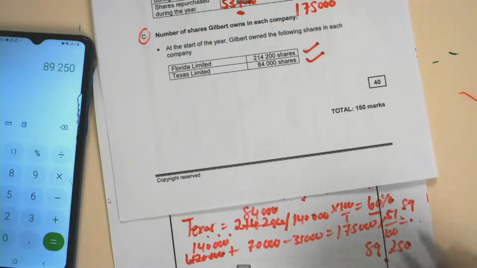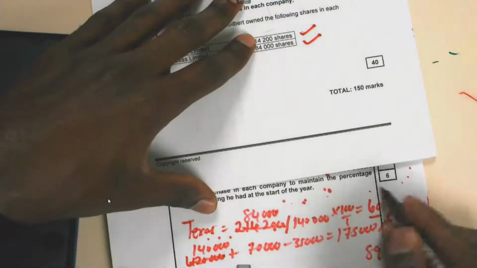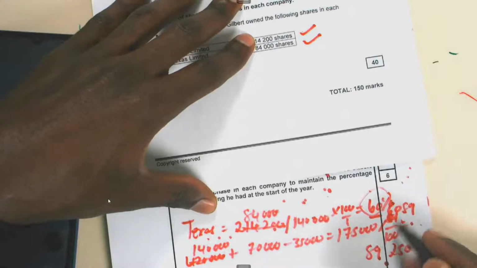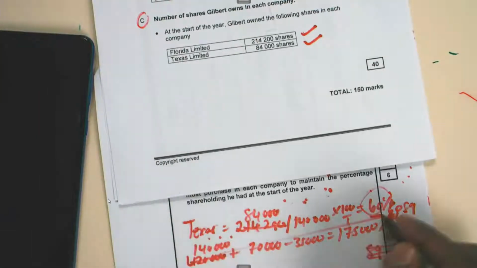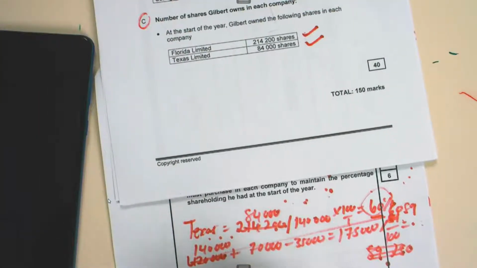In fact, remember his shares at the beginning of the year was 60%. So we need to multiply this by 60 so that he can maintain his percentage. Let me do it again. We are going to say 140,000 plus 70,000, which is going to be 175,000 in the Texas company.